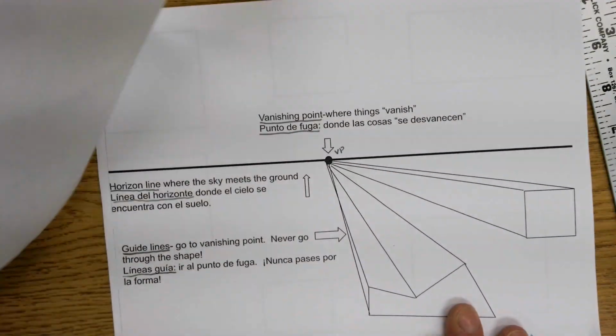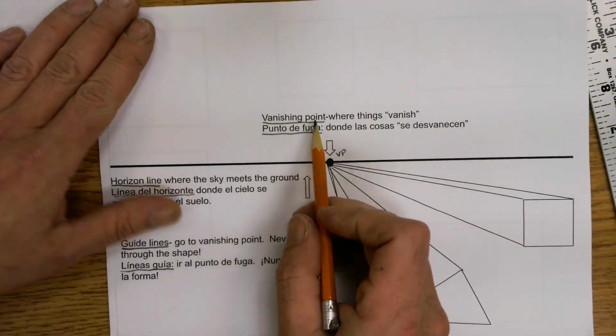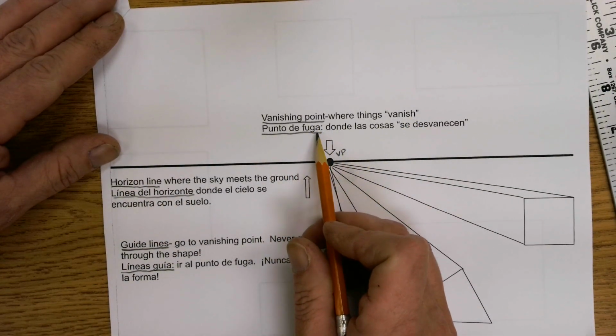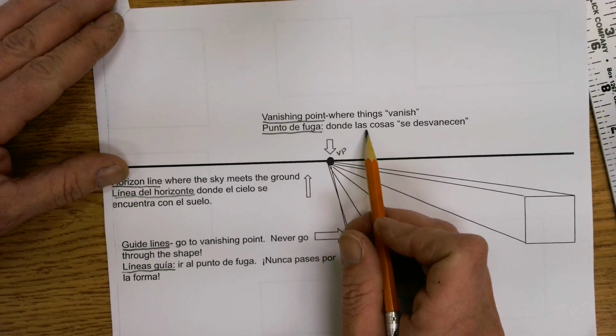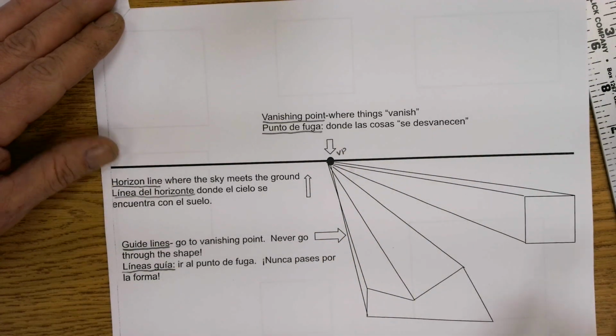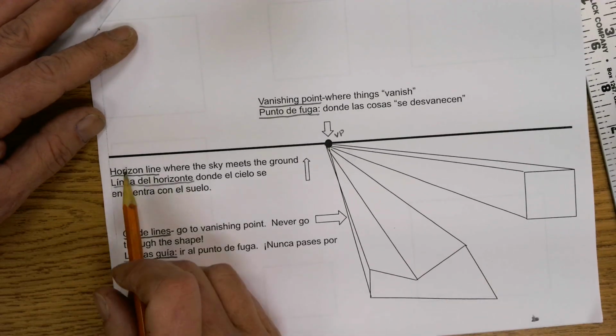Okay, so I'm going to turn the page here and look at that. Vanishing point is where things vanish. Punto de fuga, donde las cosas se desvanecen. Hopefully I said that right.